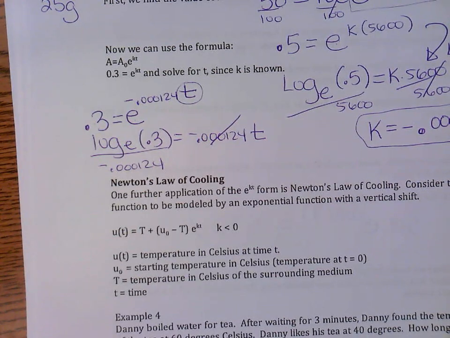I know that it's old, right? It's older than a half-life. It's not older than 2 half-lives, because that would be 25% of its carbon. So it's got to be right around 10,000 years or so.